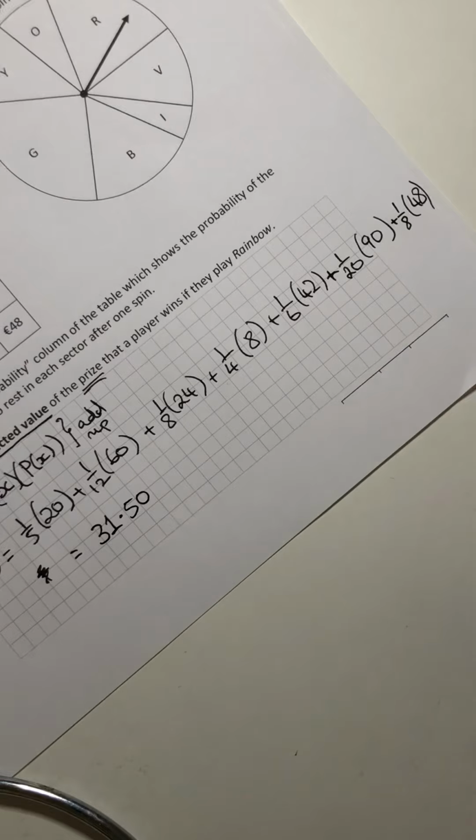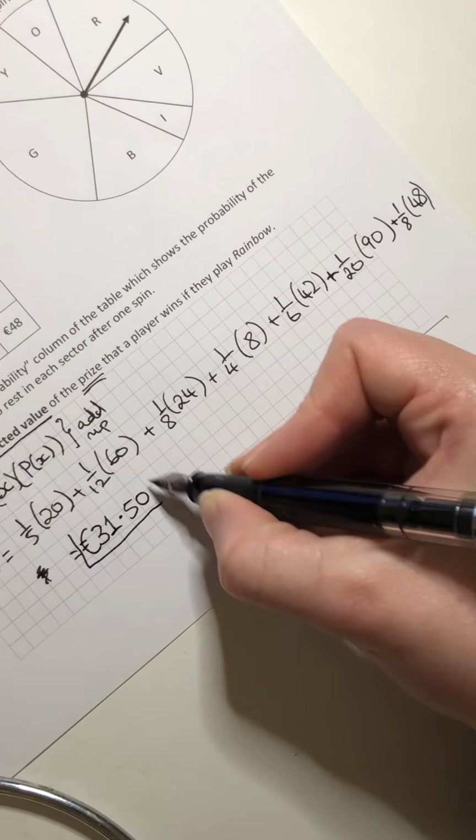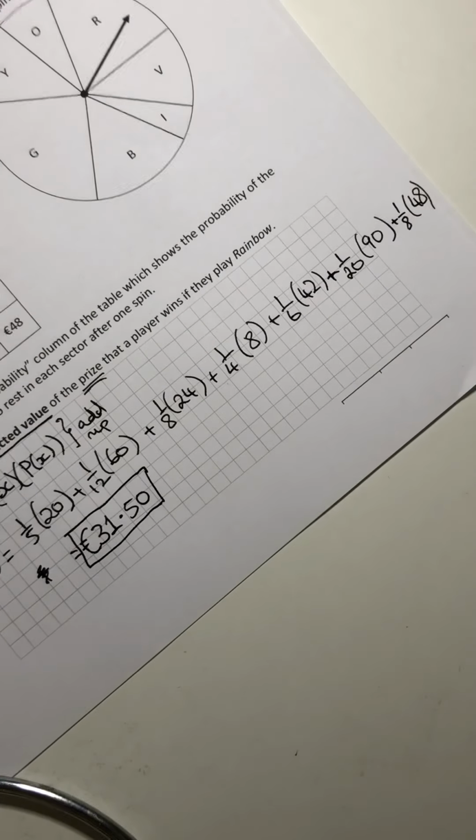It's money, so I'm going to write it in this format. €31.50. They probably wouldn't penalise you for leaving out the euro sign, but it's good practice to put it in.